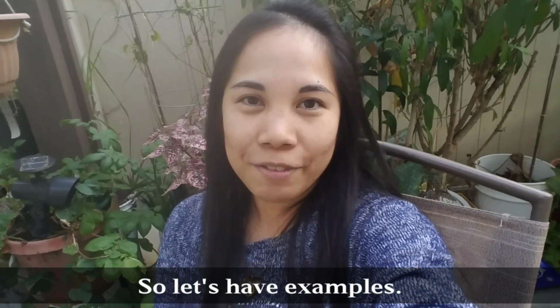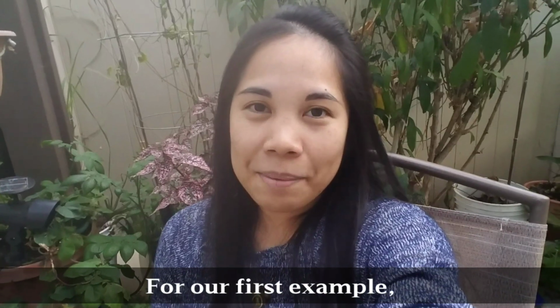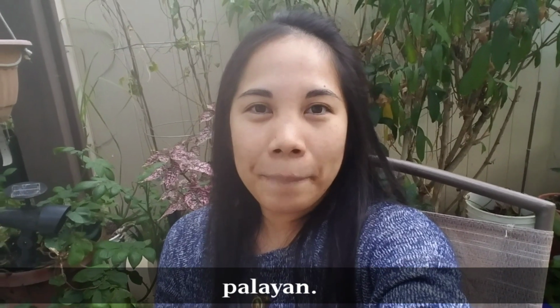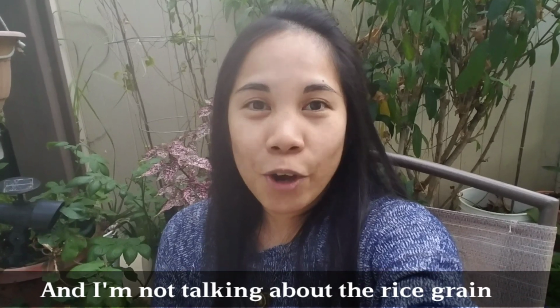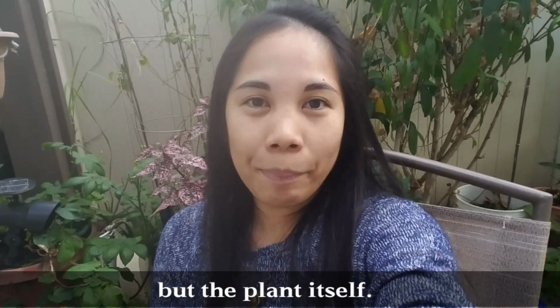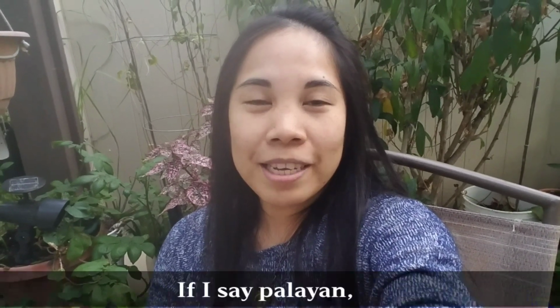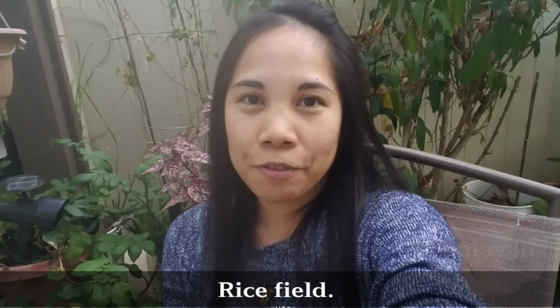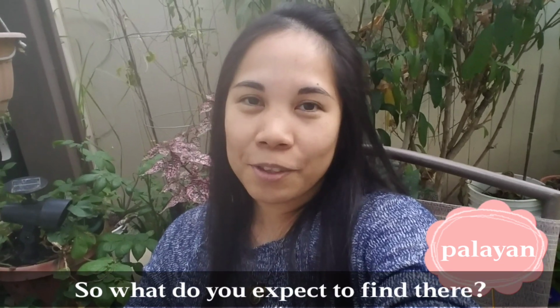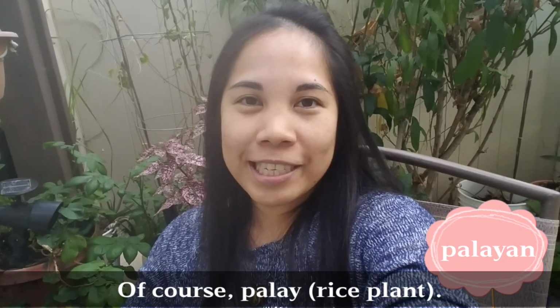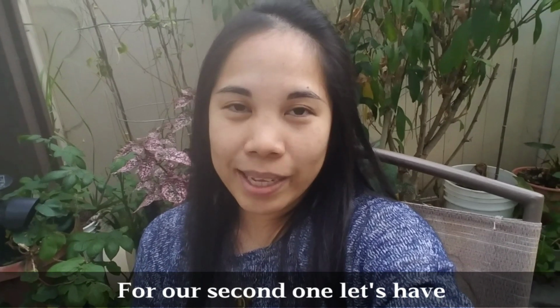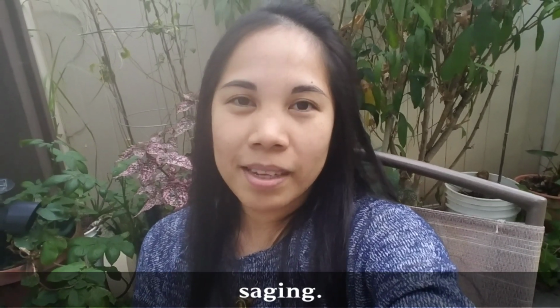So let's have examples. For our first example, let's have palayan. Palay, and I'm not talking about the rice grain but the plant itself. If I say palayan, palay plus the suffix an, palayan, that means rice field. So what do you expect to find there? Of course, palay.